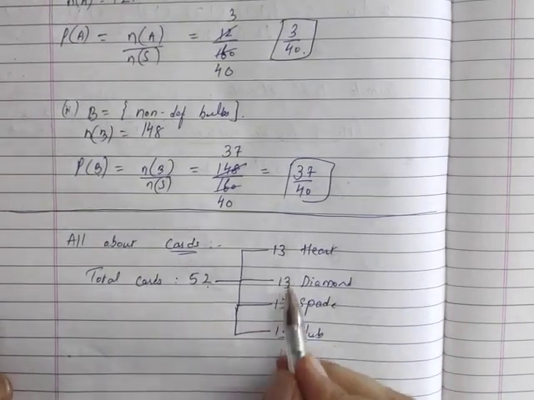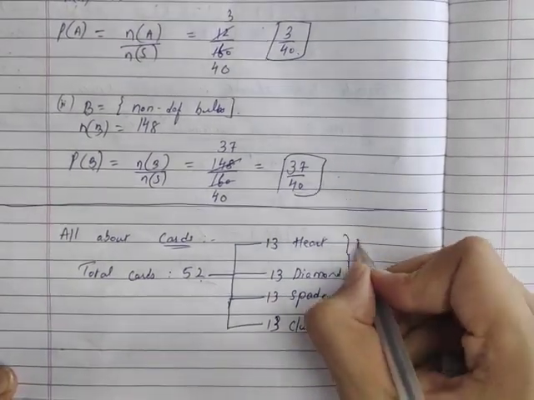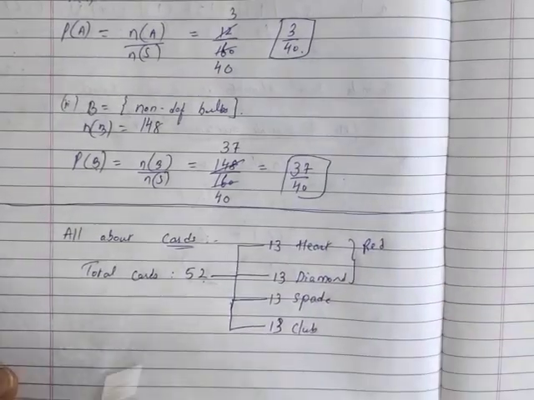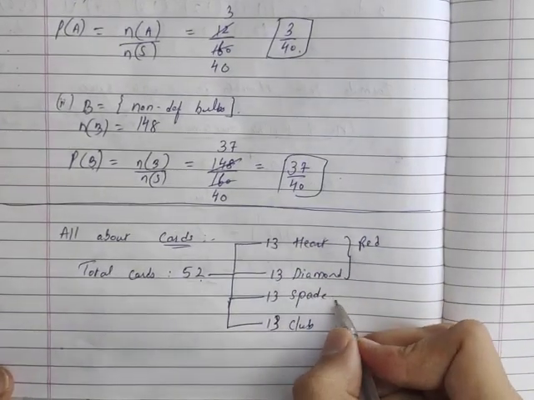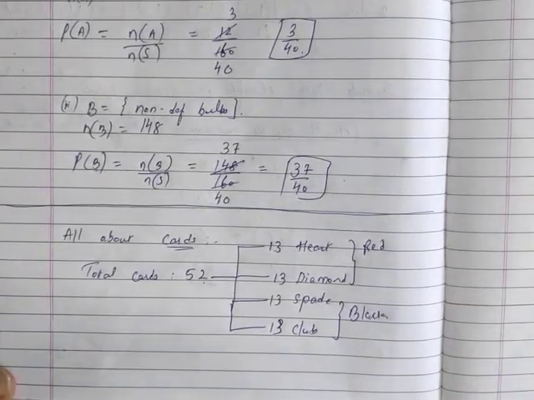So each of this set has 13 cards, but the heart and diamond are always red in color, so these are called red cards, and spade and club are always black cards, black in color.